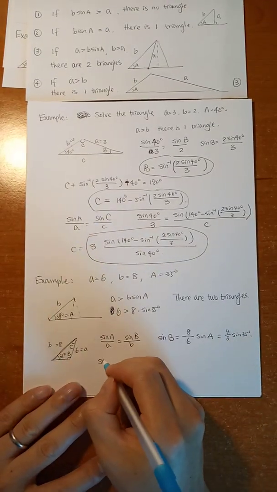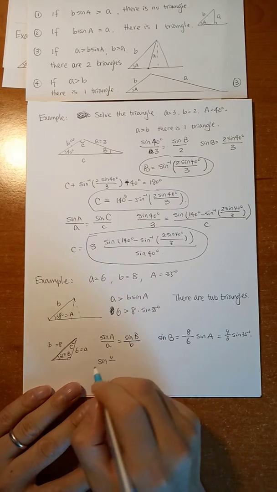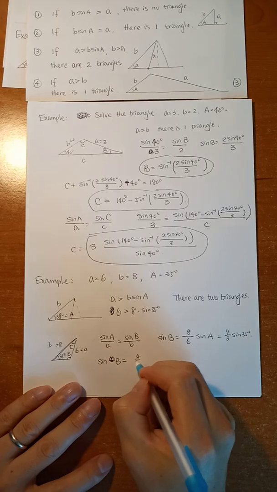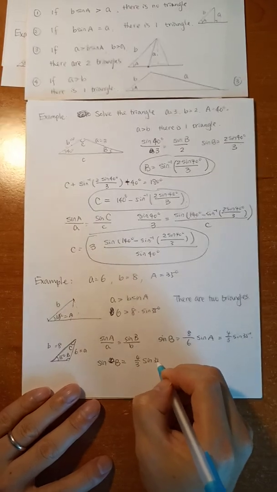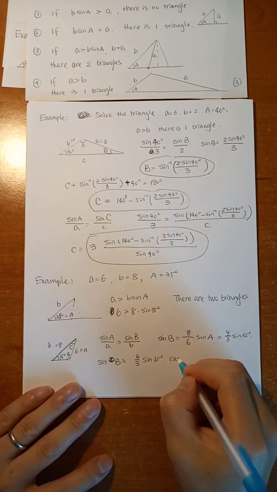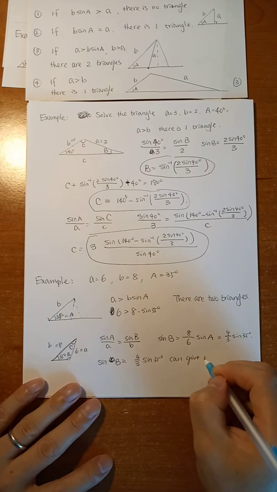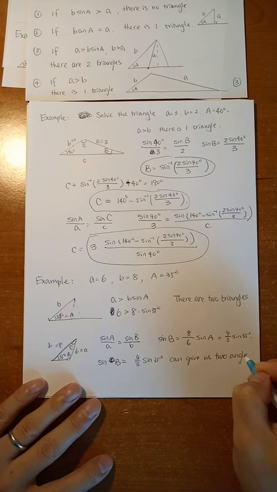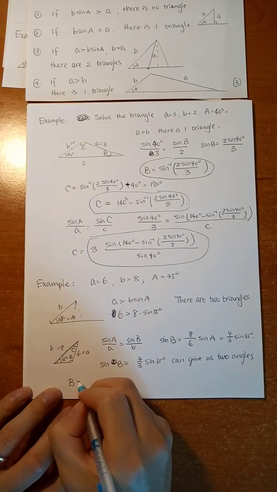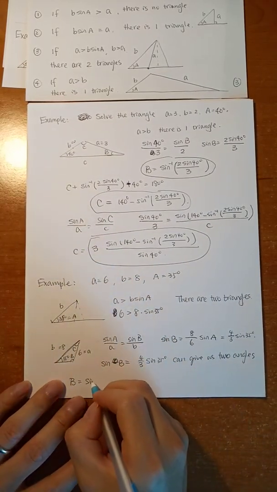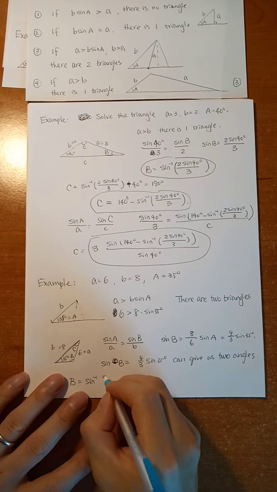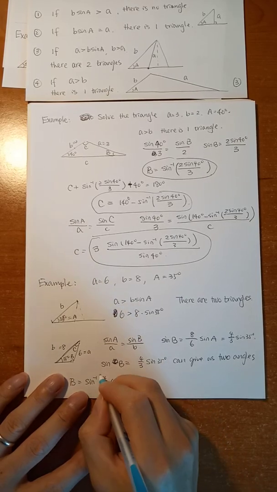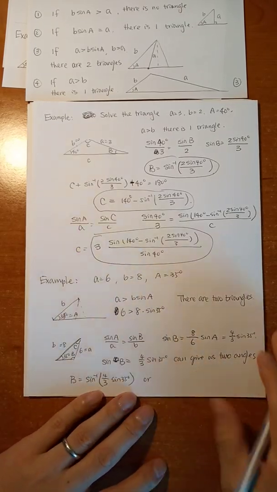So sine B equal to 4 over 3 sine 35 degrees can give us two angles. One angle, we make it acute. Or the other angle, we make it obtuse.